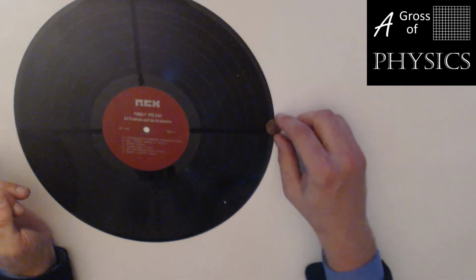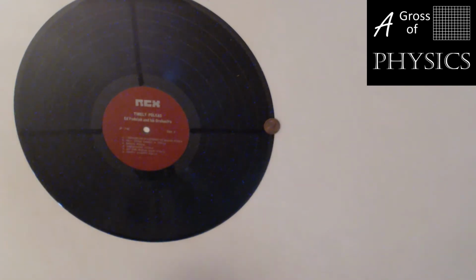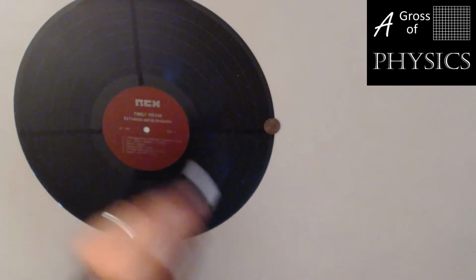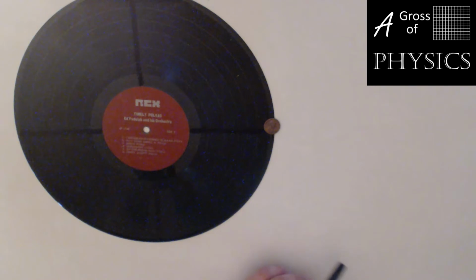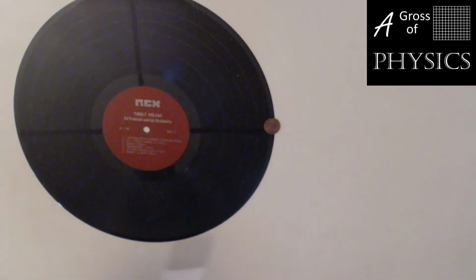I'm going to take a penny and place it on the edge. Now, record players have different speeds. You have three major speeds. You have 33 1/3, which spins the 12-inch like this, and that 33 1/3 represents the revolutions per minute. And then you have a 45, and sometimes even a 78. All the numbers represent revolutions per minute.